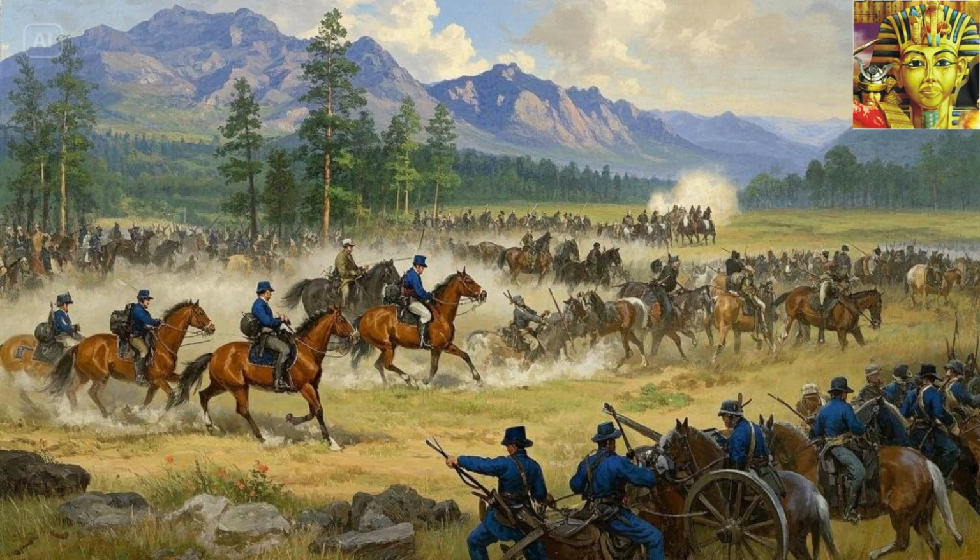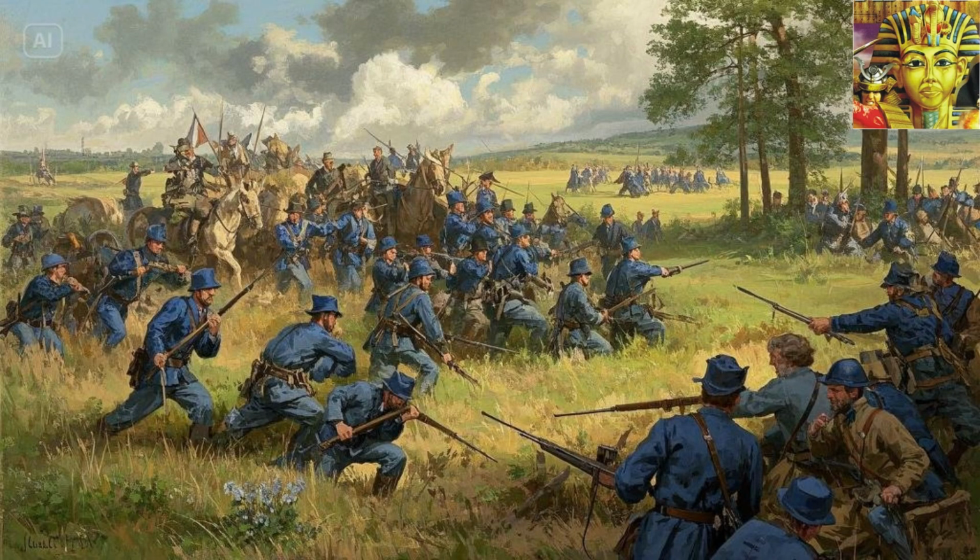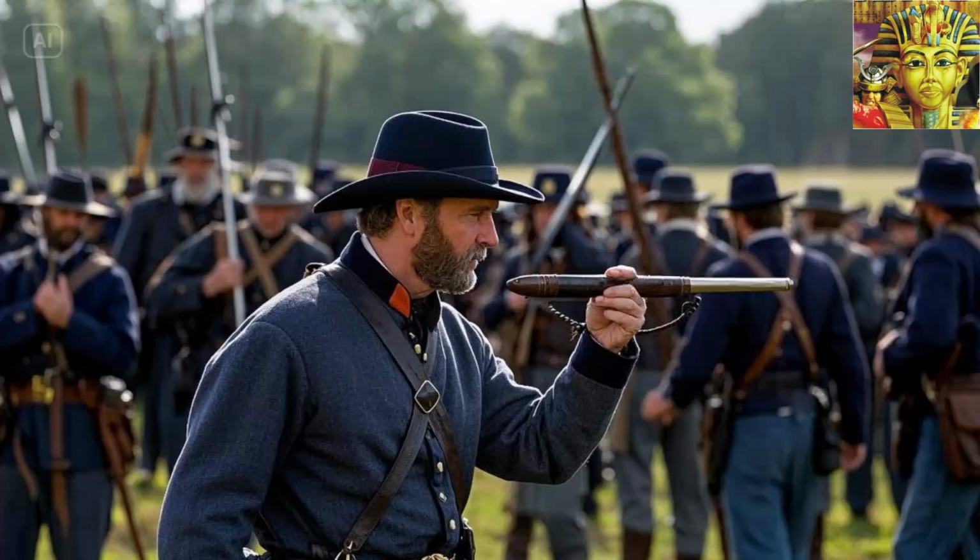The long-term consequences of the Battle of Chickamauga for the Confederacy. The Battle of Chickamauga, fought from September 18 to 20, 1863, was one of the most significant engagements of the American Civil War. It was the largest battle fought in the Western Theater and the second deadliest battle of the entire war, with over 34,000 casualties.